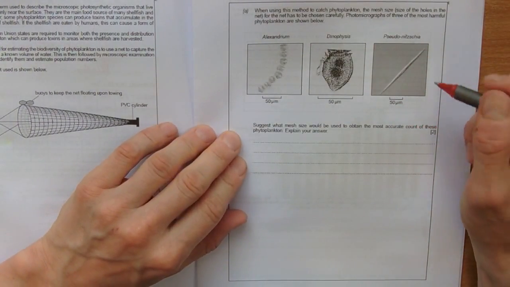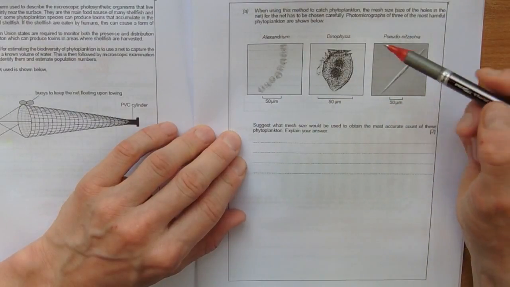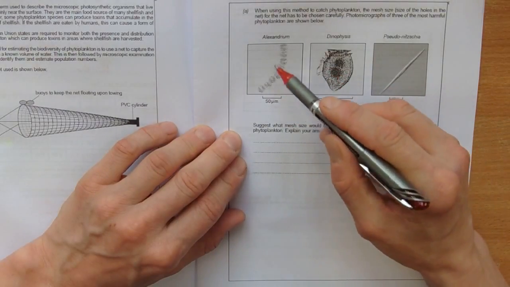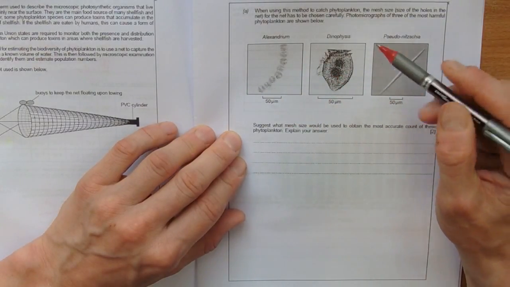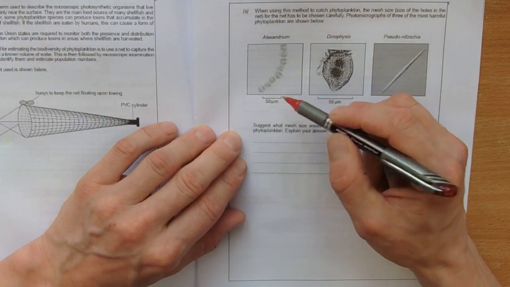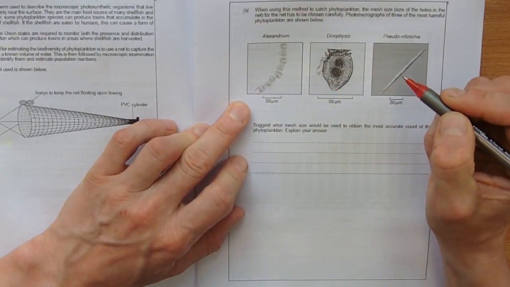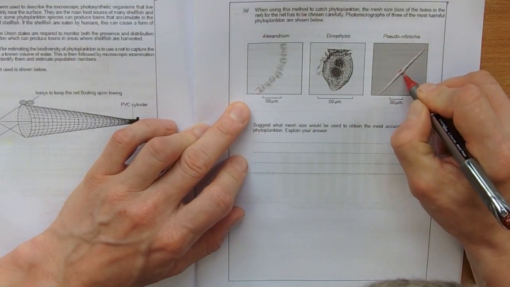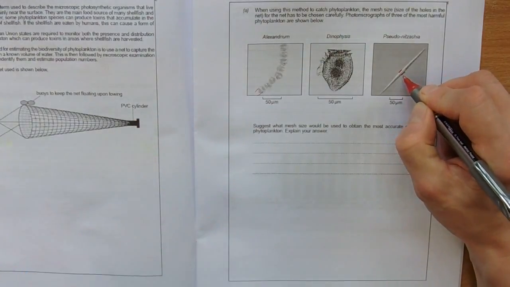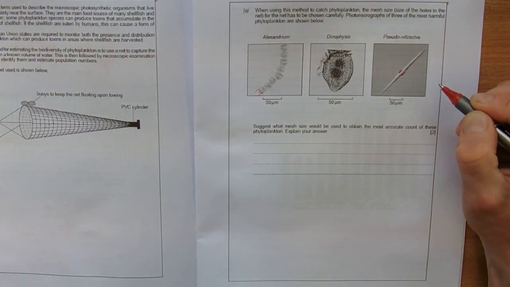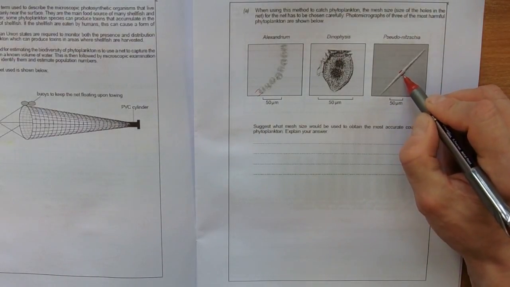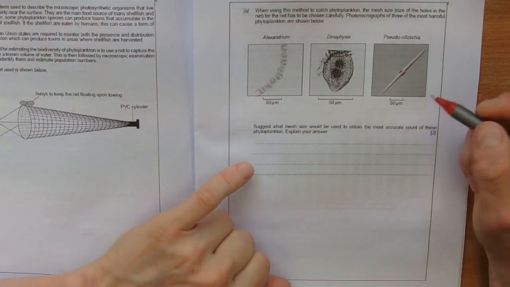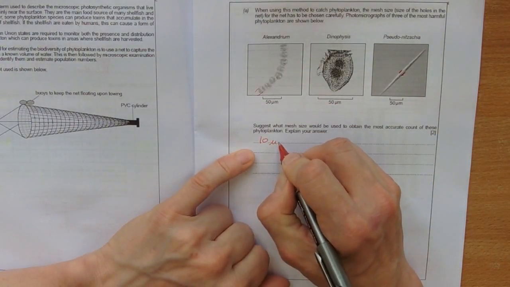needs to be, well, let's say we had a 50 mesh size. It would catch this lengthways, but these, if that went sideways through it, how big's that? That's not 50. What about this one? Anything that is the hole, if the hole is bigger than that, then this is going to get through. So we need to estimate how big that is. So we'd go for something like 10 micrometers.